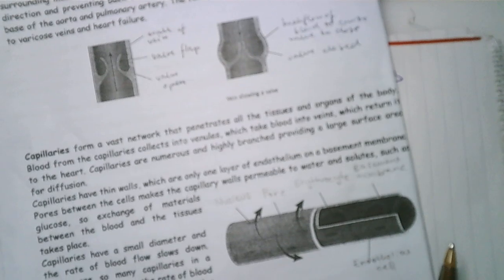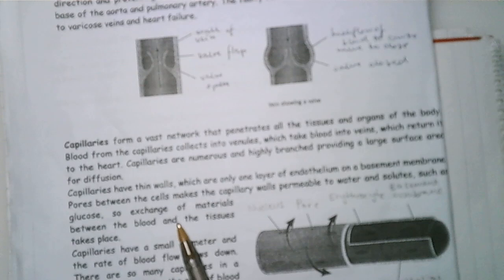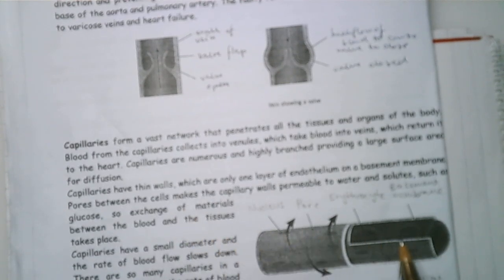So the blood from capillaries collects into the venules, which take blood into the veins, which then return it to the heart. Loads of capillaries, they're numerous and highly branched, which means there's a large surface area for diffusion, which is a lot more efficient than other methods. Capillaries have thin walls, which are only one layer of endothelium on a basement membrane. This also helps with diffusion. And pores between the cells make the capillary walls permeable to water and solutes, like glucose. So the exchange of materials between the blood and the tissues is allowed to take place.